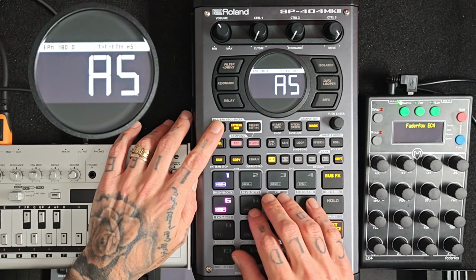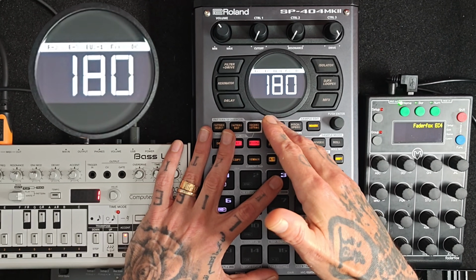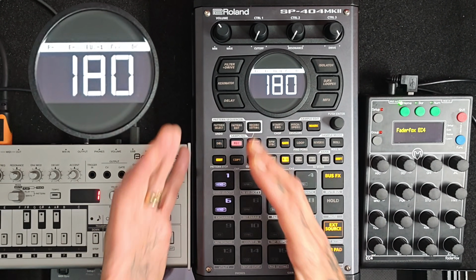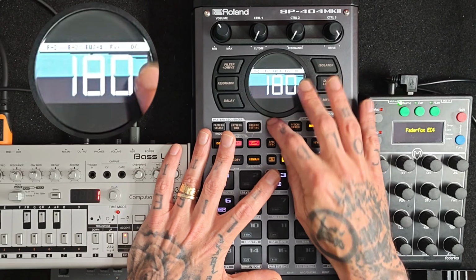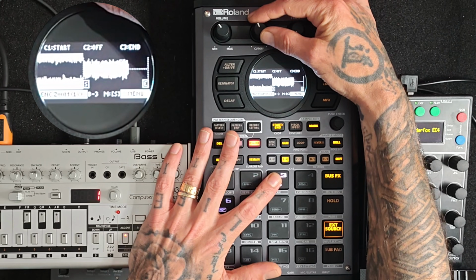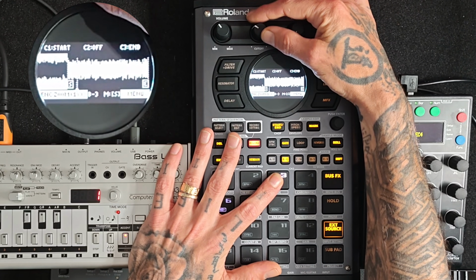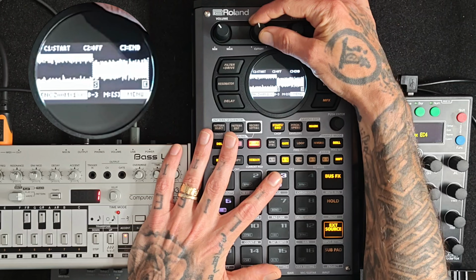So basically now I want to use the original loop to create another riff, a counter riff to the main. So let's, maybe this note here.